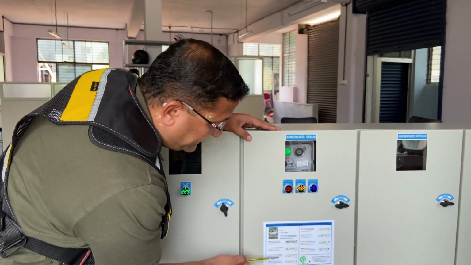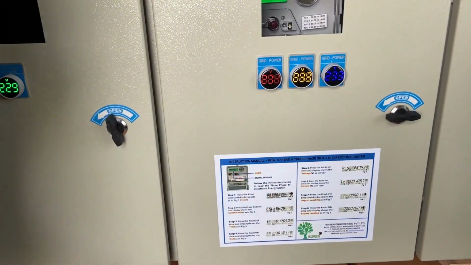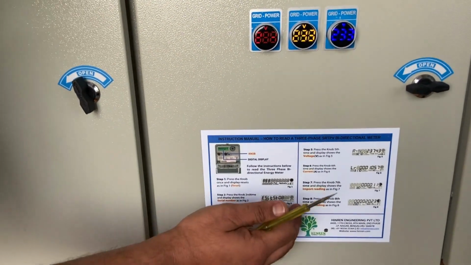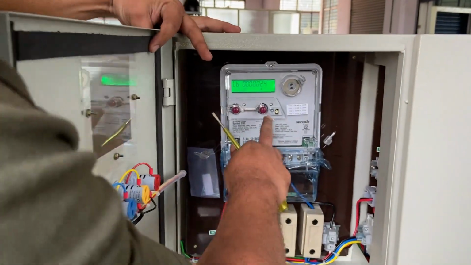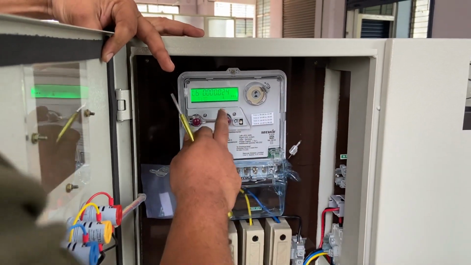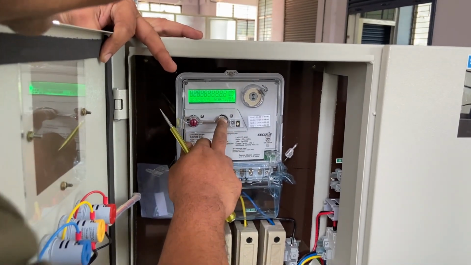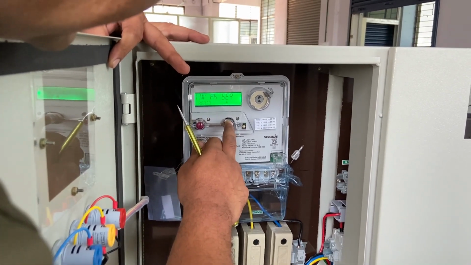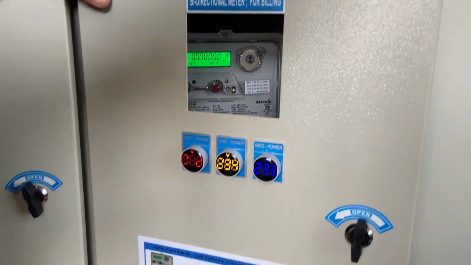This is how this bidirectional meter is read. I will briefly run through a couple of main parameters. So, the steps on how to read the meter are given here. If you open this, we have this knob. We use this knob to scroll to get our energy reading. So, we start like this: 1, 2, 3, 4, 5, 6, 7. The capacitor mark on the right side is the number 7.